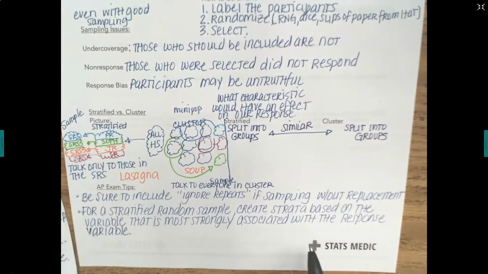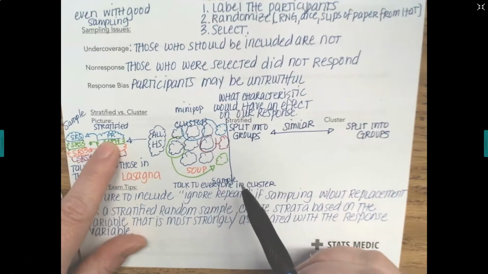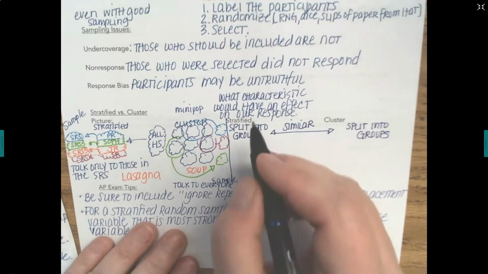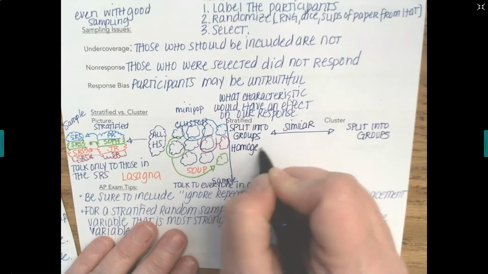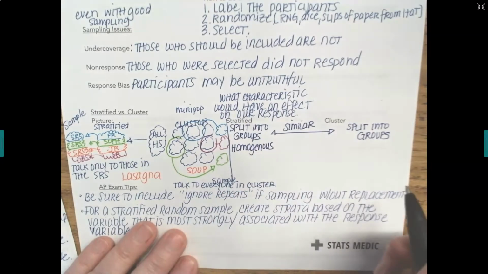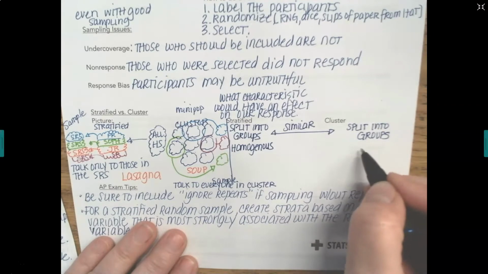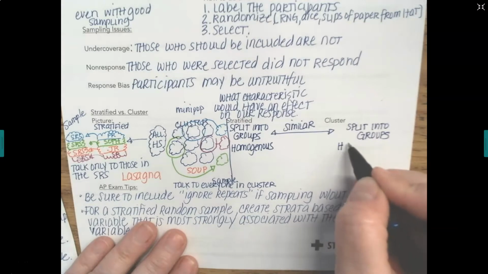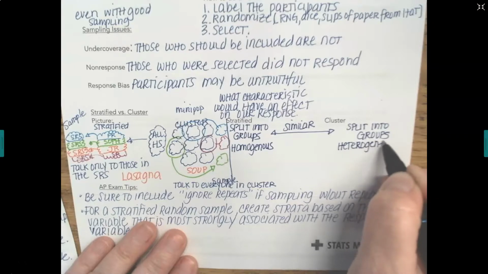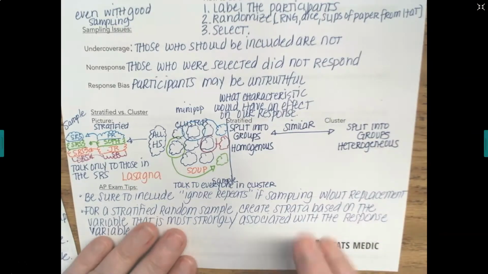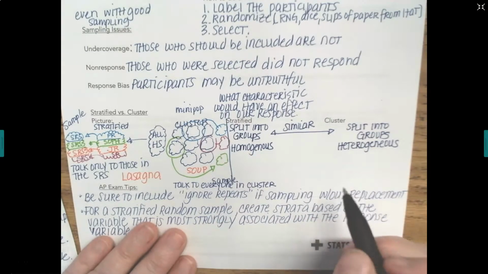Here's where it gets different. In a stratified random sample, when you split into groups, you're putting all the same characteristic together. So that's what we're going to call homogeneous. Homogeneous means the same. When we have a cluster, the people within the group, the split that you made, they're going to be heterogeneous. That means they're different. Okay, so in a stratified, they're all the same. In a cluster, they're all different.